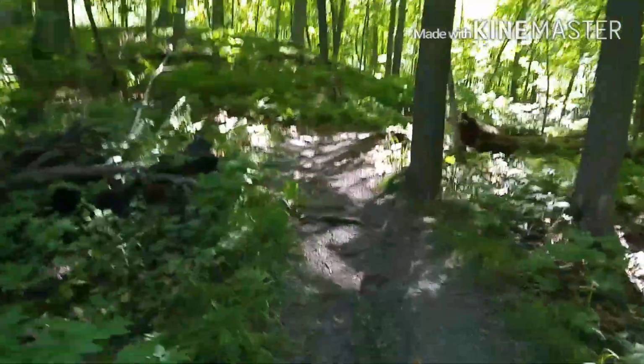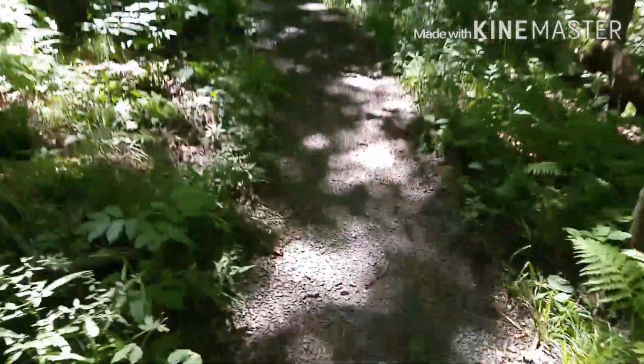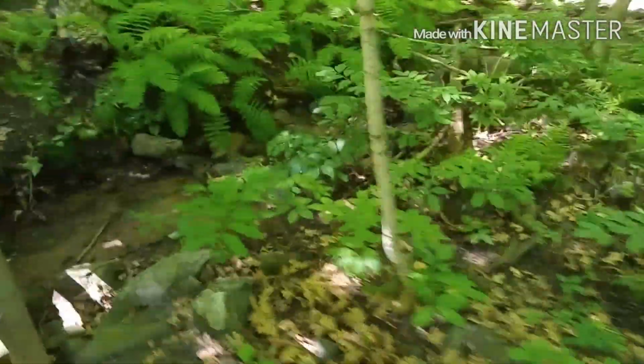Trail. Wow, this is nice. So I'm going up here, going up a nice little hill. There's a bridge. And the grade I'm going up was 9%, walking up that hill. There's a little stream here. Cool. Yes, it's a lot of hills, a lot of ups and downs.